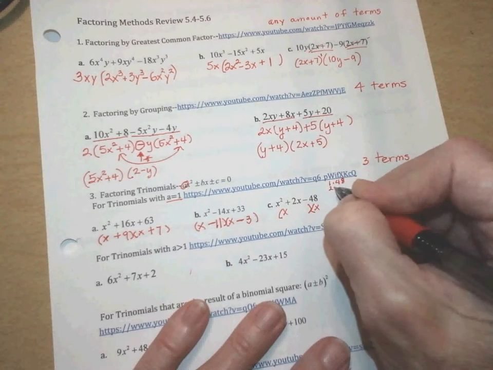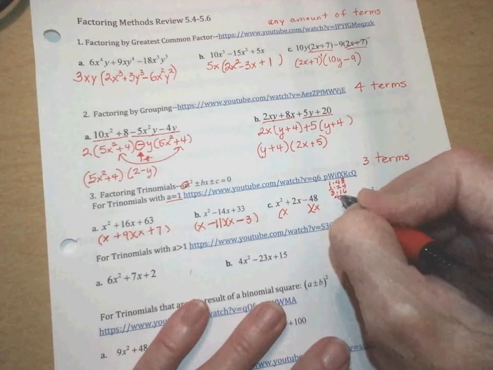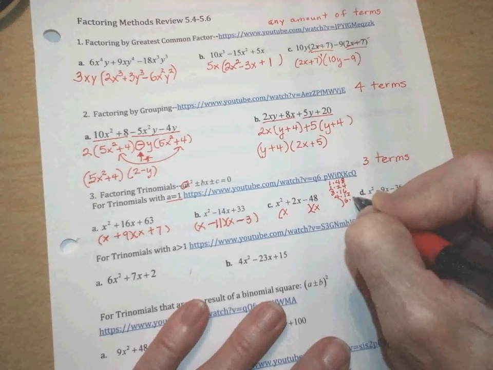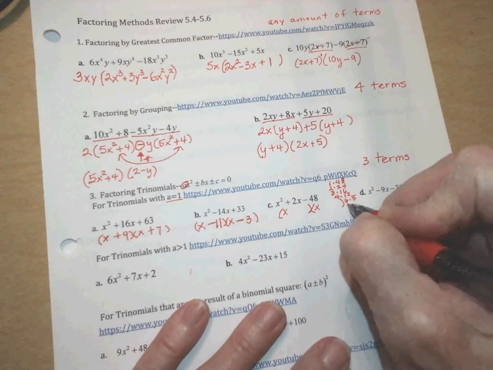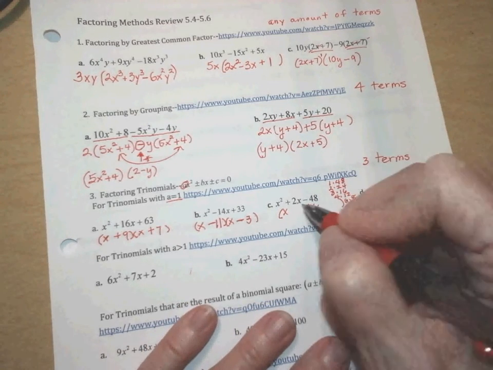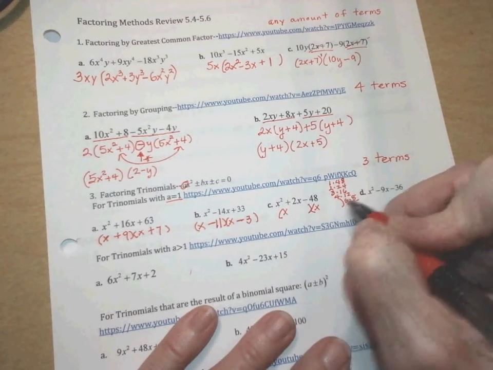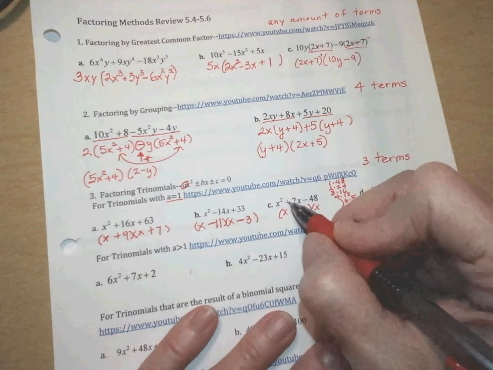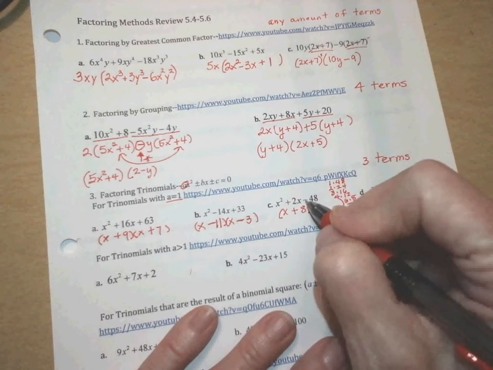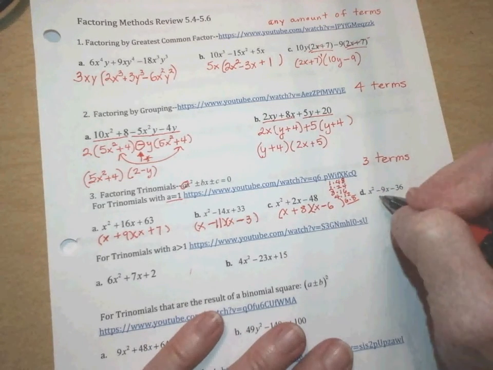Well, there's 1 times 48, 2 times 24, 3 times 16, 4 times 12, 6 times 8. So I have to think about all the possibilities here. Well, 6 and 8 are going to be the two that subtract to give me a 2. The middle's positive, so I'm going to put the bigger number, the 8, with the 2 on it. Put that bigger number in the front. Just make it a habit to do that, because it's going to get the middle sign. This is telling me they have to be different, so the minus 6 goes in the back.